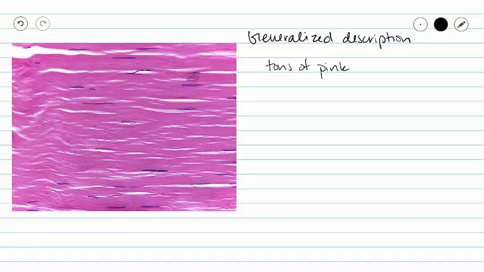That pink is going to be many, many collagen fibers. Scattered throughout this pink are going to be dark purple fibroblasts or fibrocytes, and these tend to line up in lines throughout our collagen.